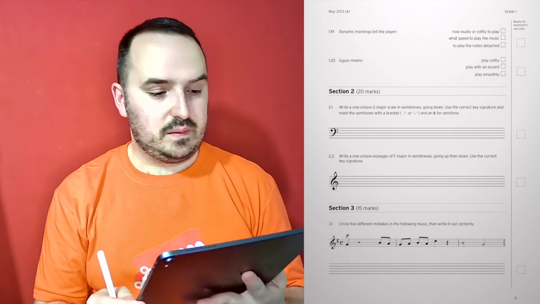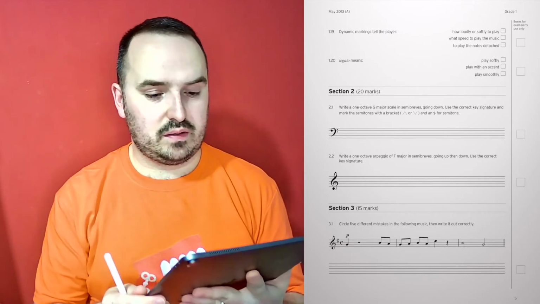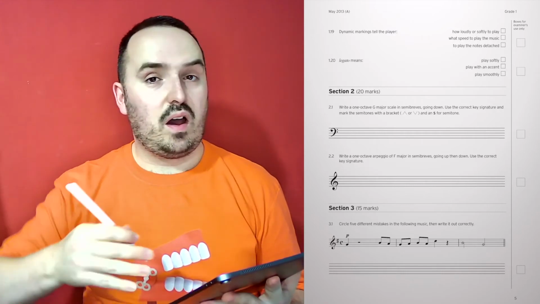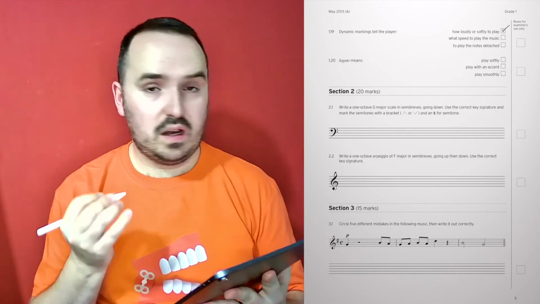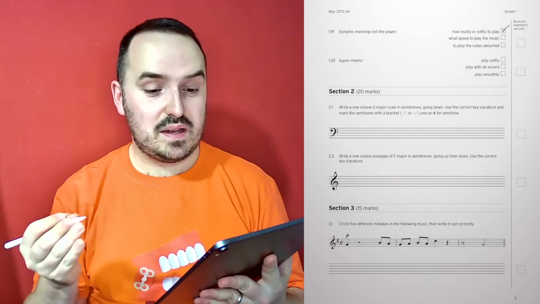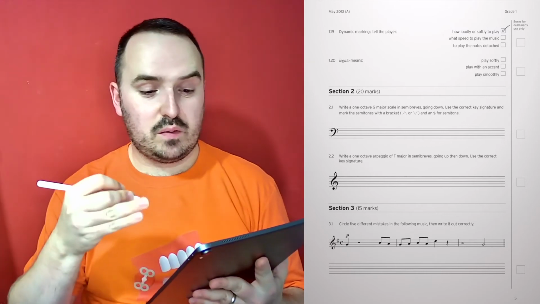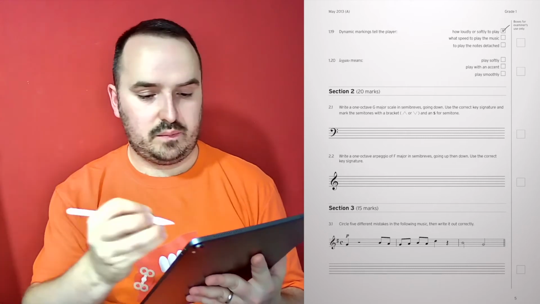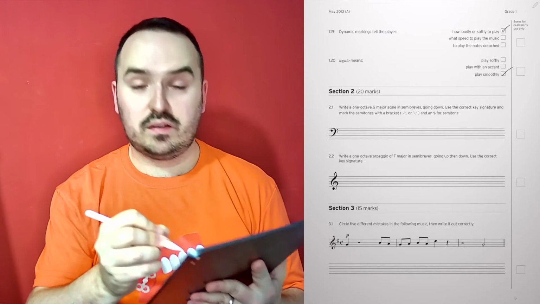Number 19. Dynamic markings tell the player... So we need to know what dynamic markings are. Dynamic markings are all of our louds and our softs. So it must be that first one, how loudly or softly to play. And number 20, the last one in this section, legato means, so we just need to know those terminologies. This is one we mentioned previously where we had staccato. This is the opposite, this is nice and smoothly. So softly, note, accent, note, play smoothly.